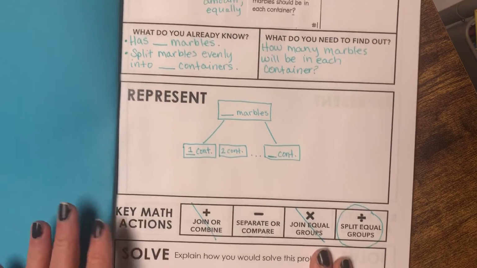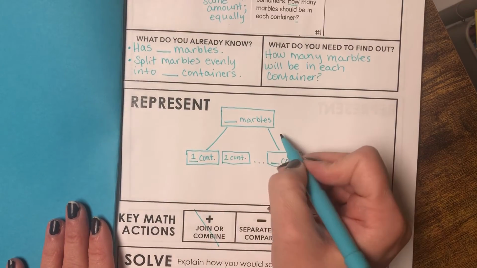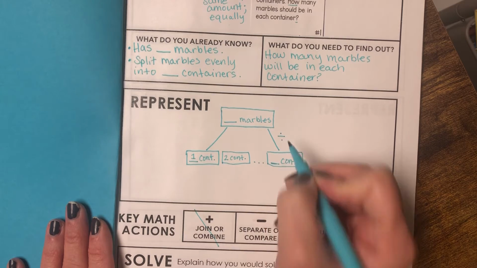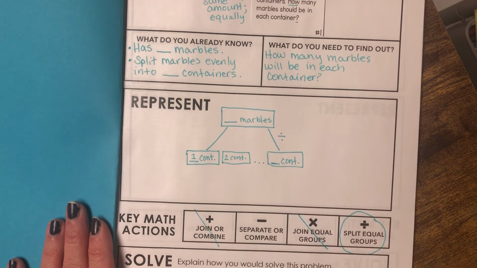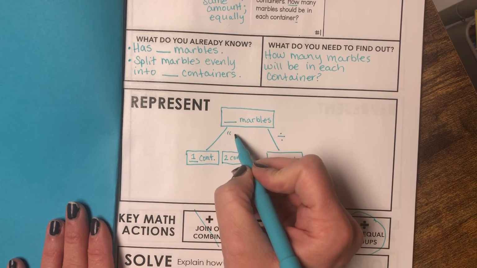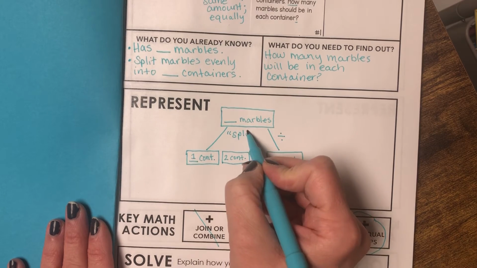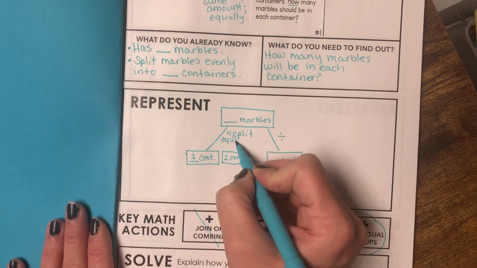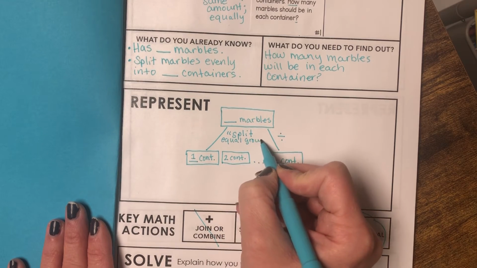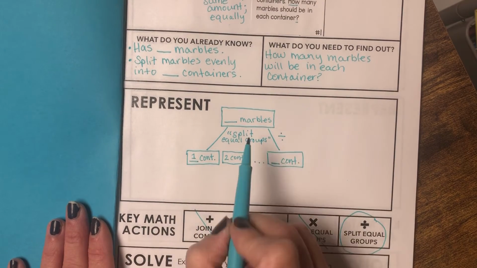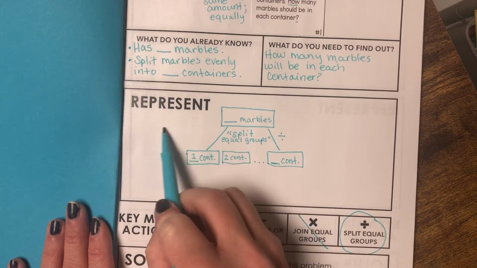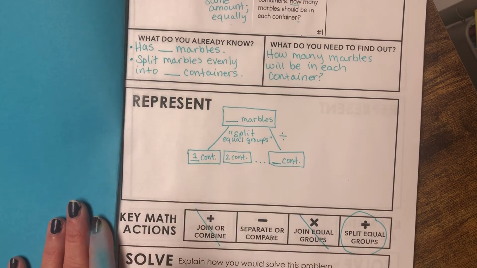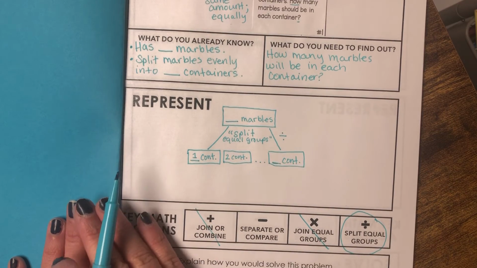So right here, what I'm going to do is just put like a division sign here. And then we can kind of give ourselves a little clue. We're going to split equal groups. If that doesn't fit in there for you, you can just put it somewhere over to the side. We're just really giving ourselves plenty of information in our representation so that we know what to do.